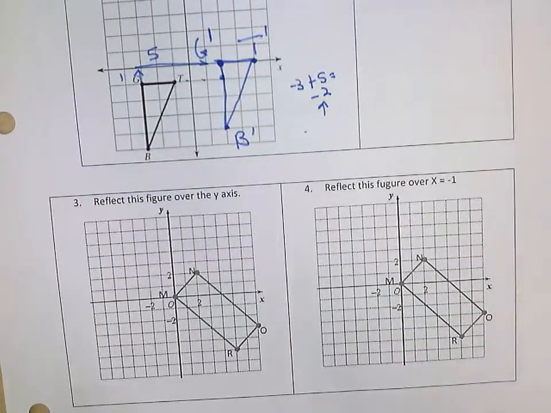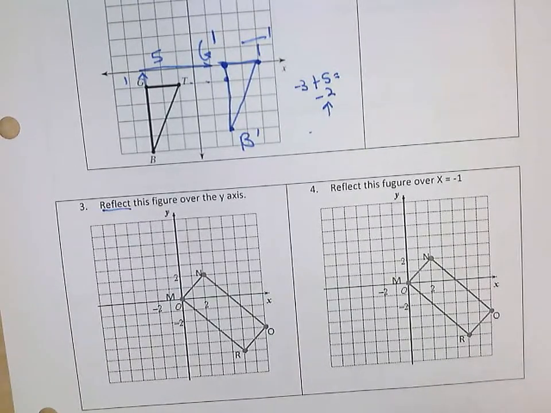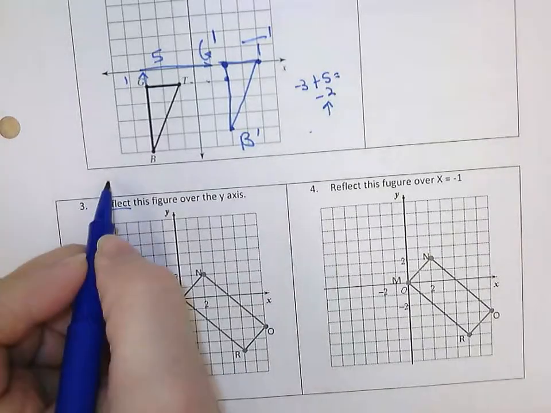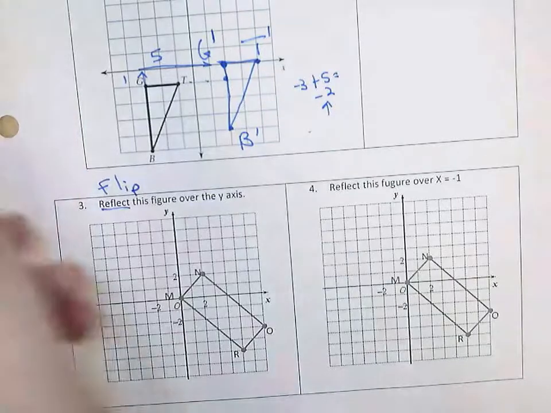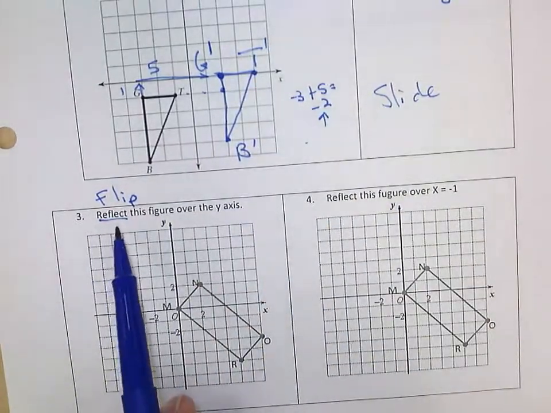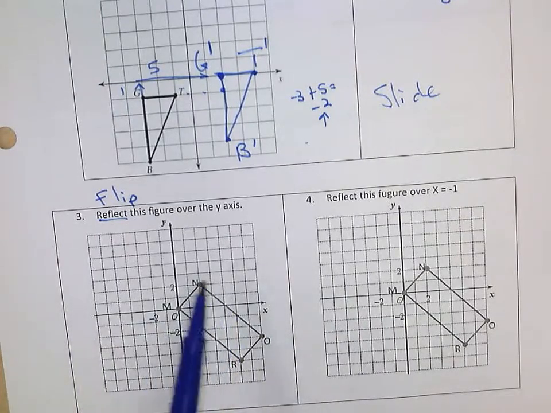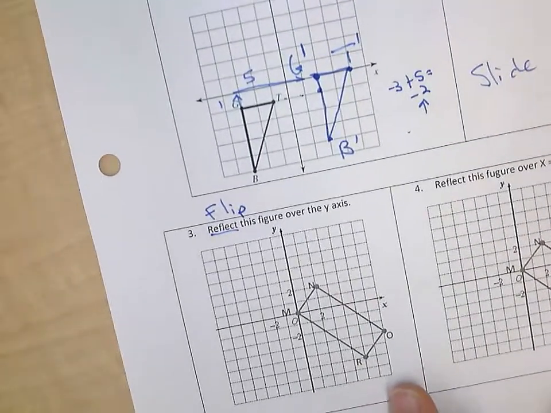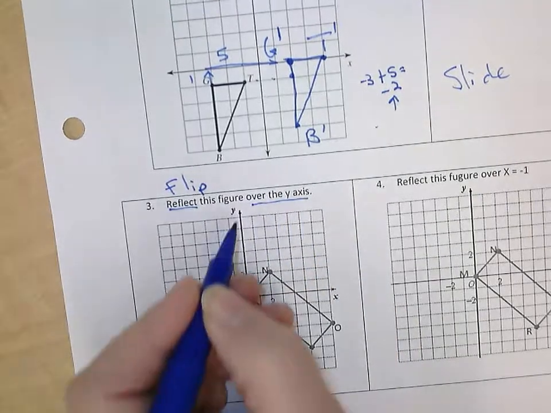Now down here is our second one that we talked about, our reflection. The reflection tells us that we're going to flip. Another way to think about this is flip. Translate is slide, and reflect is flip. So we're going to take this value and we're going to flip it right over to the other side. So we're going to need to know what we're flipping over. And right now it tells us that we're flipping over the y-axis.